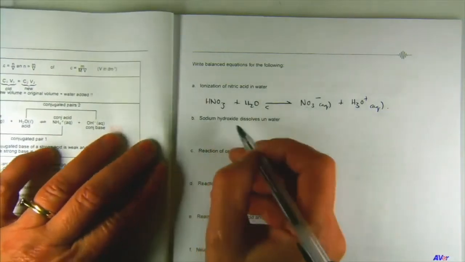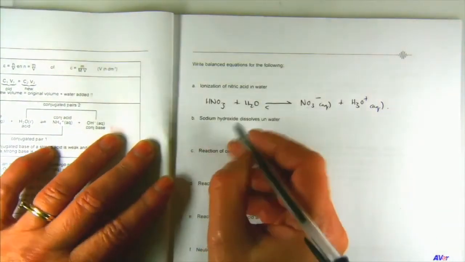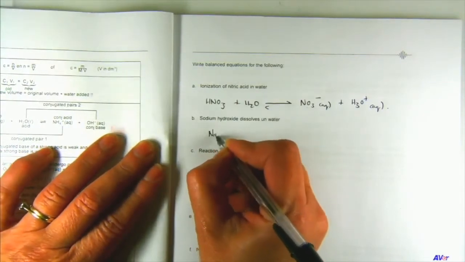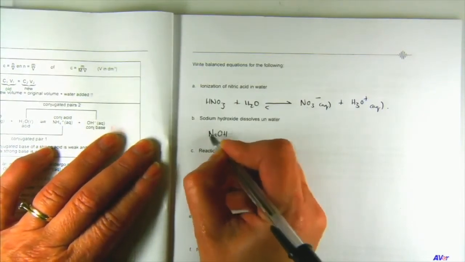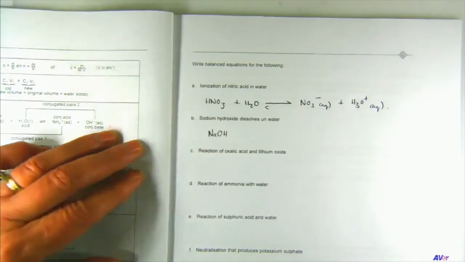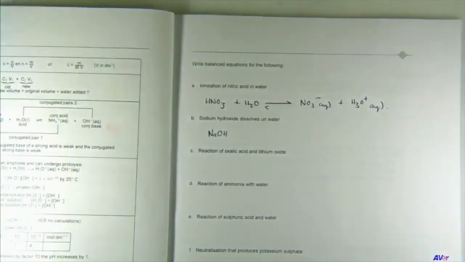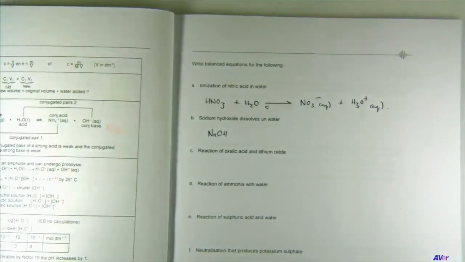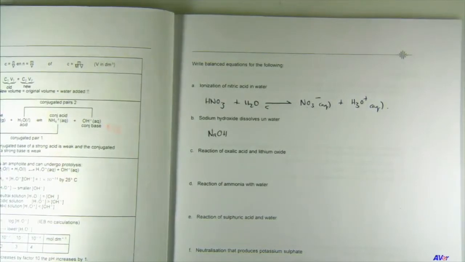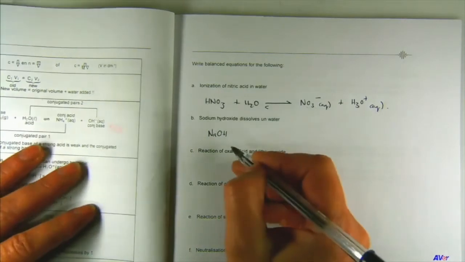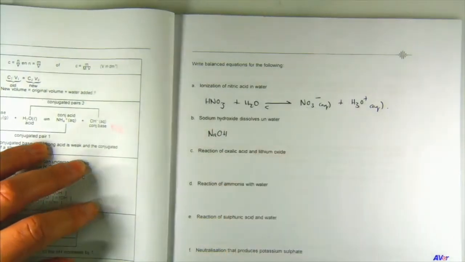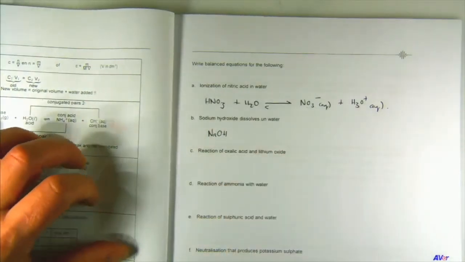Second one, sodium hydroxide. Sodium is Na, hydroxide OH, 1 plus, 1 minus, the formula is right. What do I know about sodium hydroxide? Strong base, right. What does a strong base do when it gets into water? It dissociates, so it's not going to react with the water.